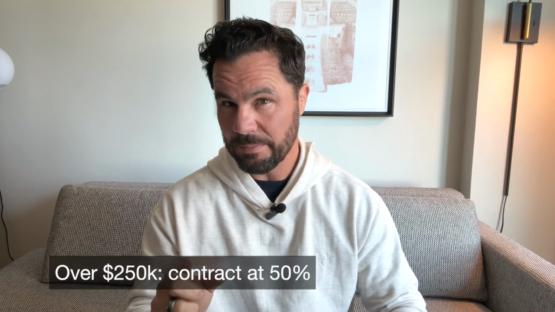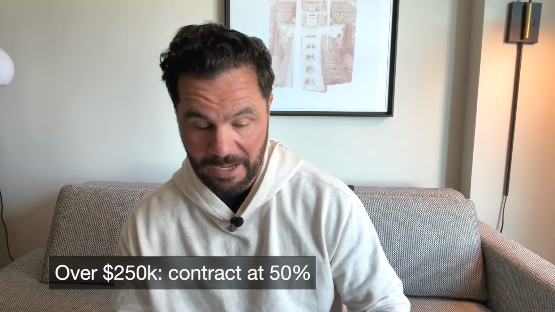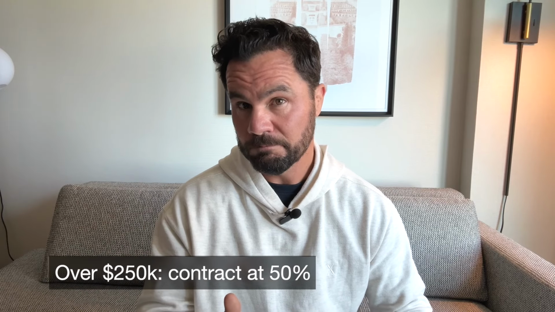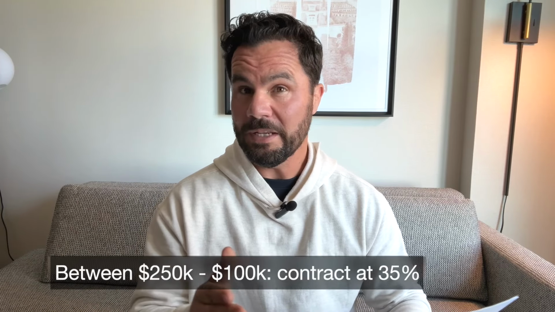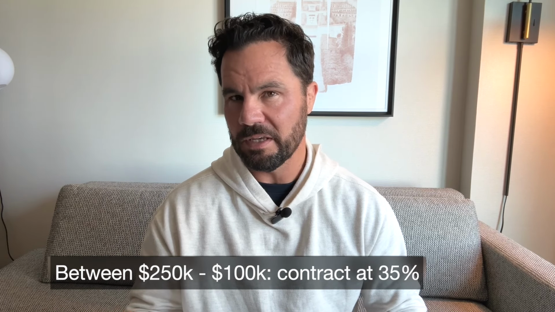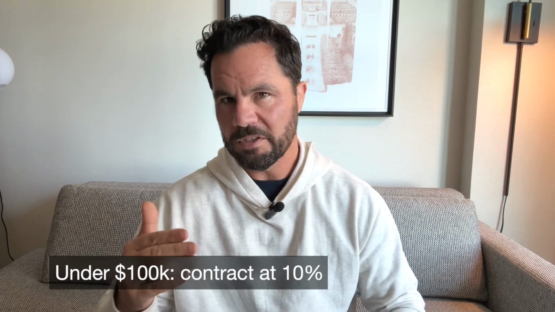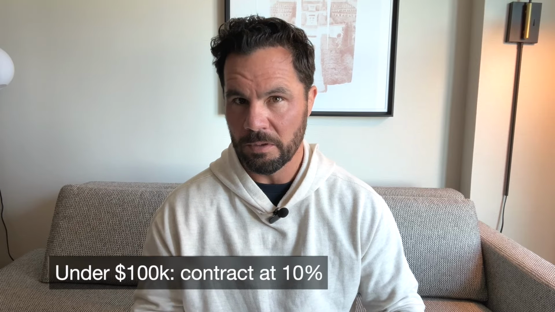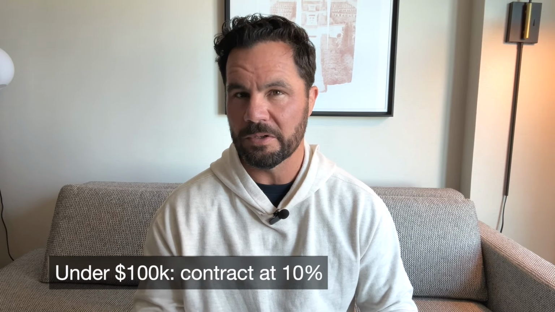So pull the property up on Zillow and look at Zillow's Zestimate number. It's Zillow's estimated value number. Then what you're going to do is, if the Zestimate number is over 250,000, then you want to contract at 50% of the Zillow number as a general rule. If it's between 250 and 100,000, then you want to be at 35% of the Zillow. And if the property is below 100,000, then you want to be at 10% of Zillow. Again, these are some ballpark parameters, but it'll get you really quickly in the right area.